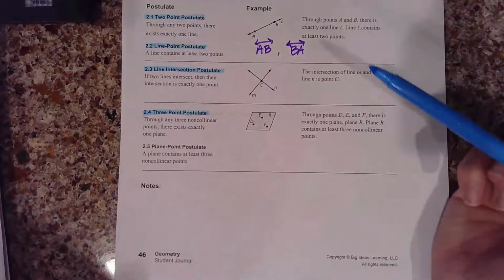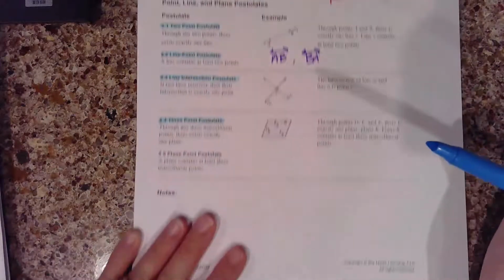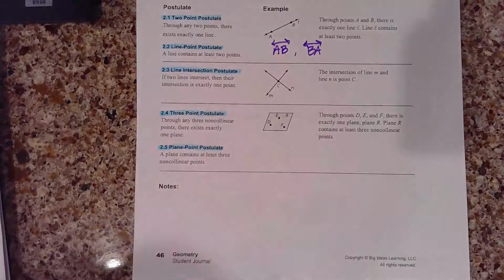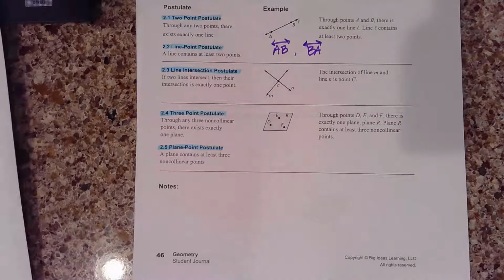But we need 3 points to name a plane, and you need only 2 points to name a line. Going along with that, the next postulate basically says a plane contains at least 3 non-collinear points. Again, that's the converse of that, the opposite of that.